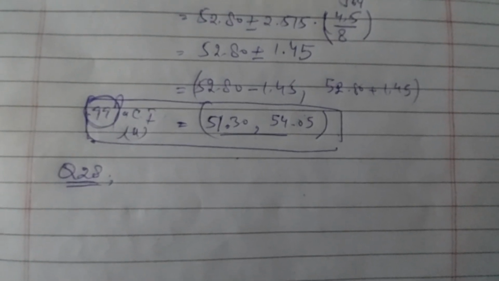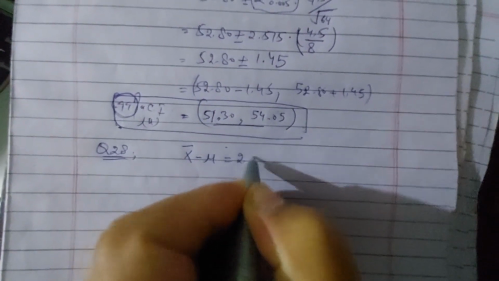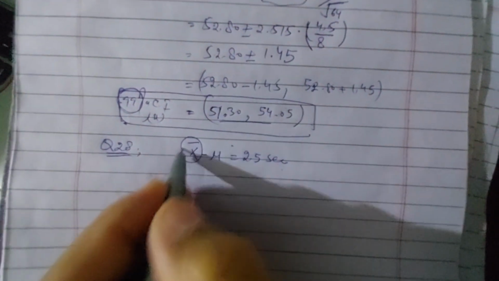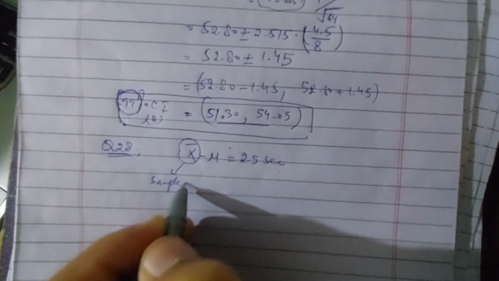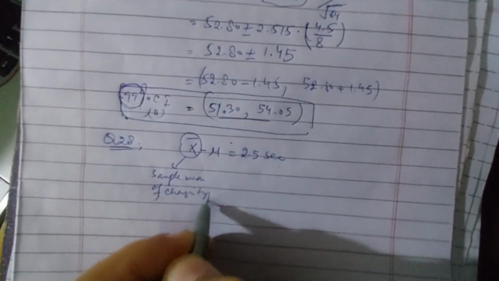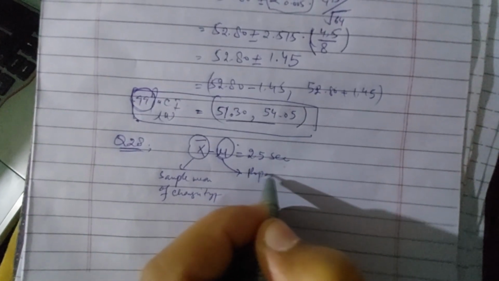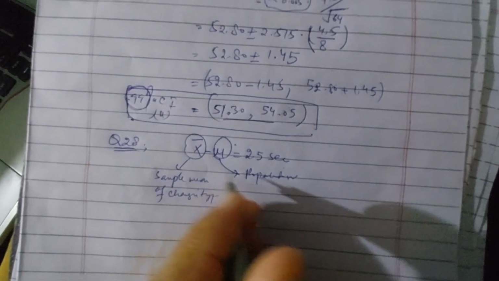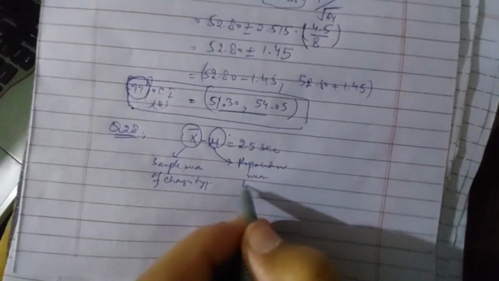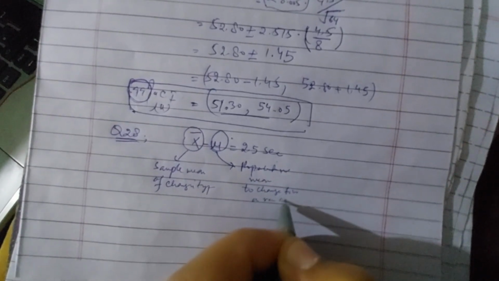It means that the difference between x bar and mu is 2.5 seconds, where x bar is the sample mean of changing tires on a race car, and mu is the population mean that we want to find, the population mean to change tires on a race car.